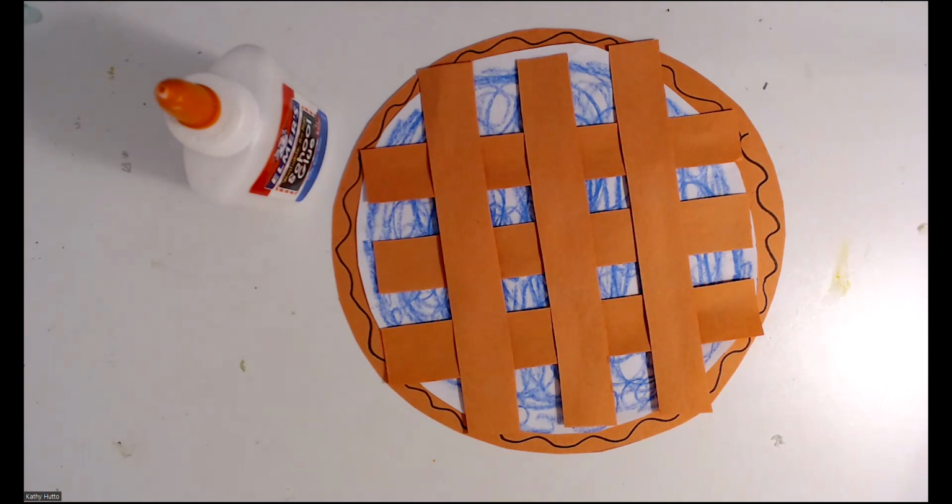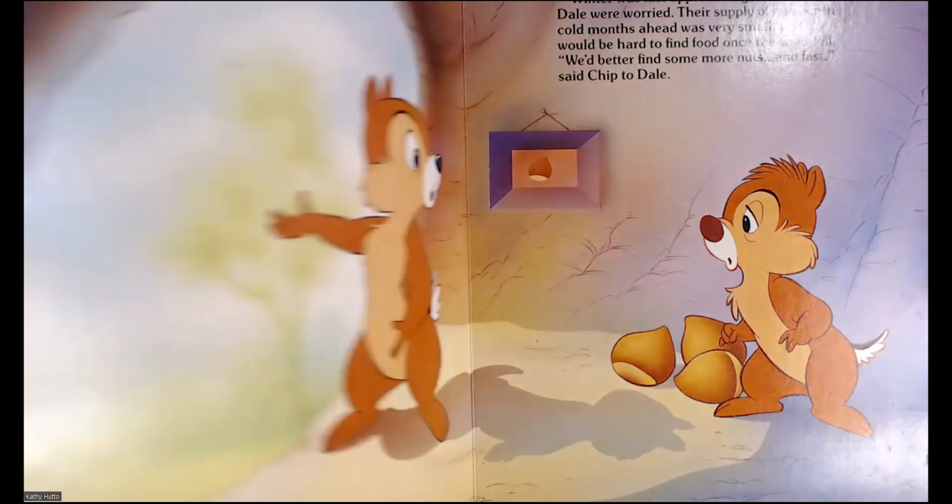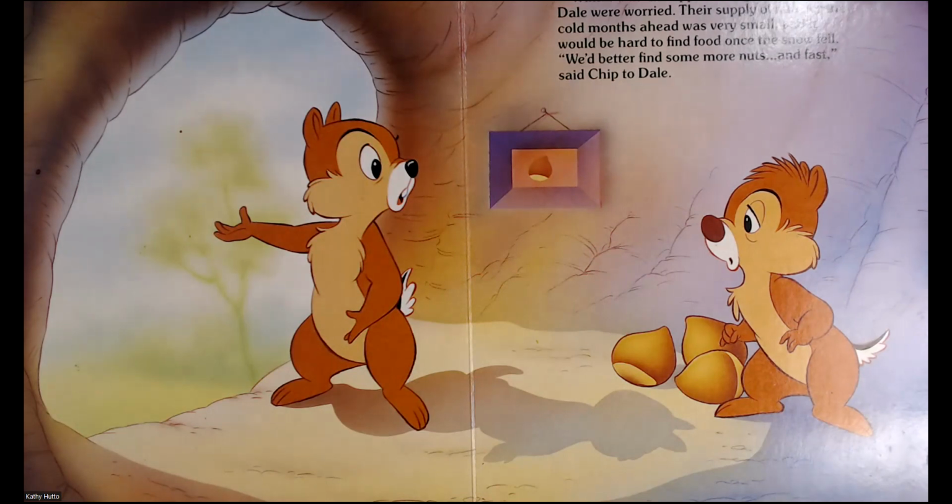Well, it's time for story time. So let me read you a story about a bear and some blueberries. This story is called Chip and Dale and the Bear. Winter was fast approaching, and Chip and Dale were worried. Their supply of nuts for the cold months ahead was very small, and it would be hard to find food once the snow fell. "We'd better find some more nuts, and fast," said Chip to Dale.